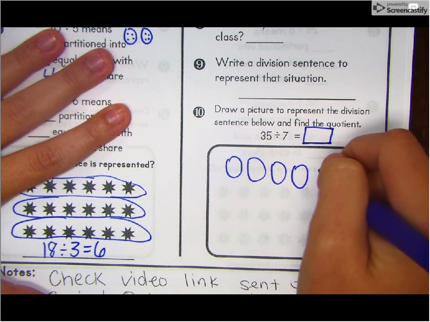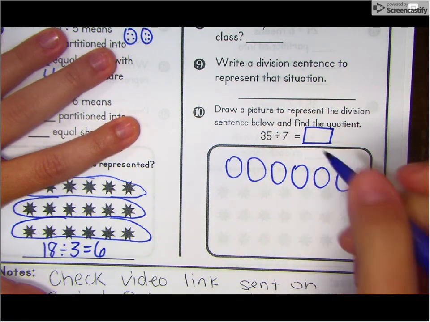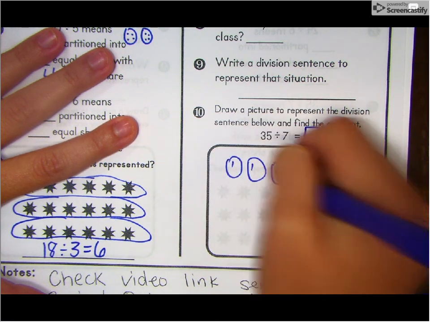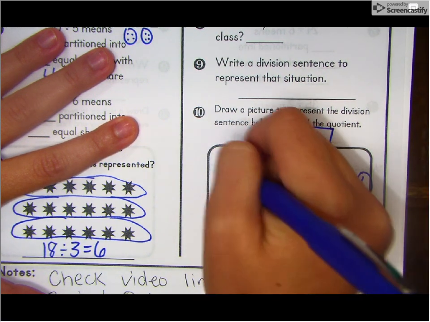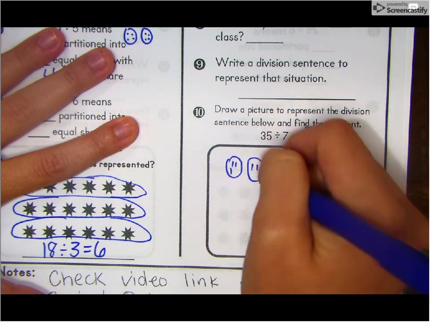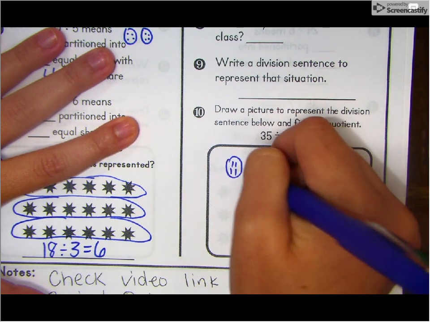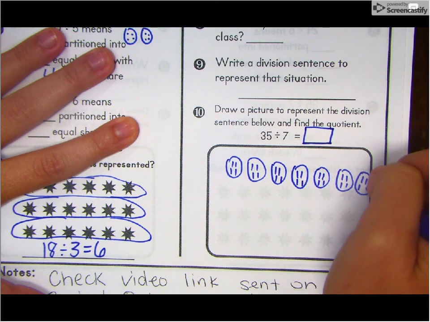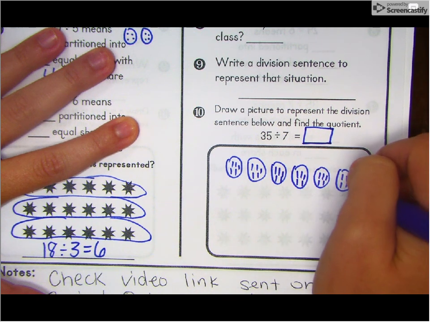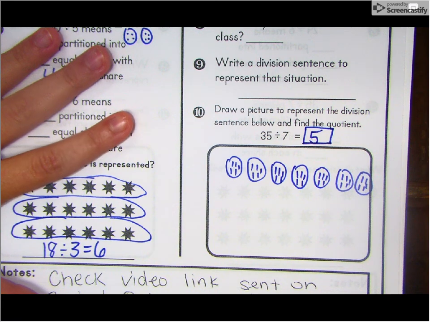1, 2, 3, 4, 5, 6, 7. All right, 7 groups. Figure out how many goes in each one. 1, 2, 3, 4, 5, 6, 7, 8, 9, 10, 11, 12, 13, 14, 15, 16, 17, 18, 19, 20, 21, 22, 23, 24, 25, 26, 27, 28, 29, 30, 31, 32, 33, 34, 35. And so there are 5 in each group.